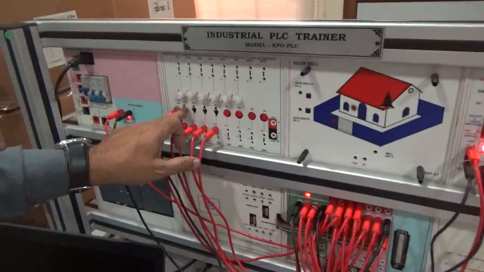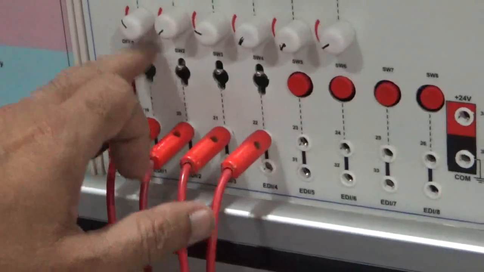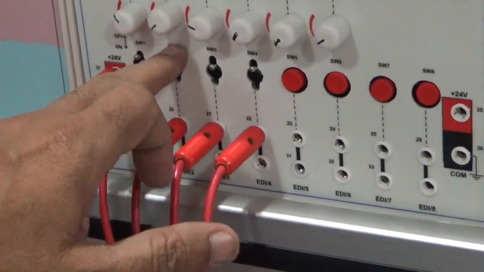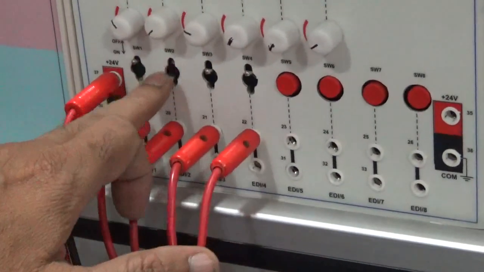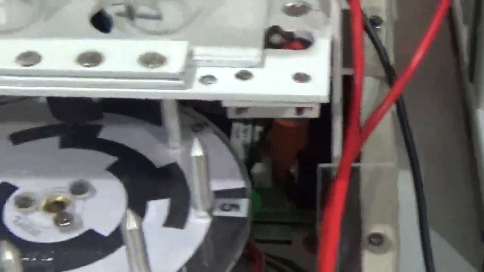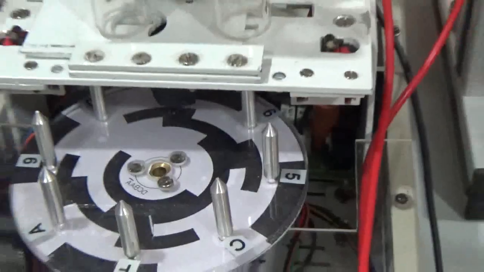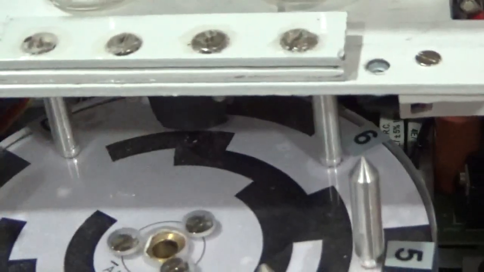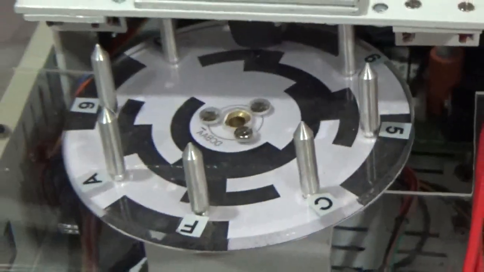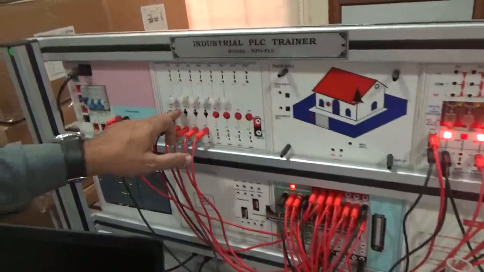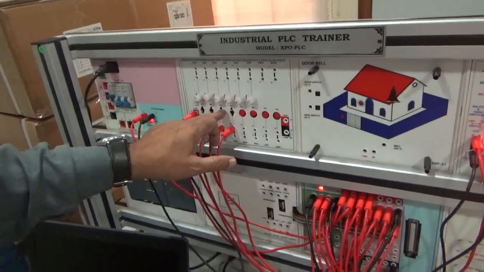Suppose this is 1, you just push it. This is the 3 position, so your table will stop at the third marking position here. Again, the second position is suppose 5, so this is the 3 and this is the 4.